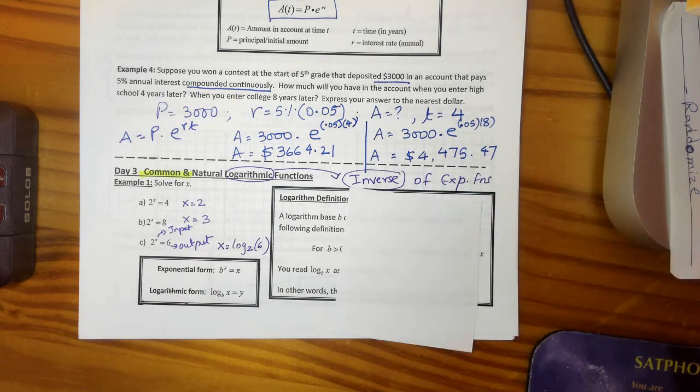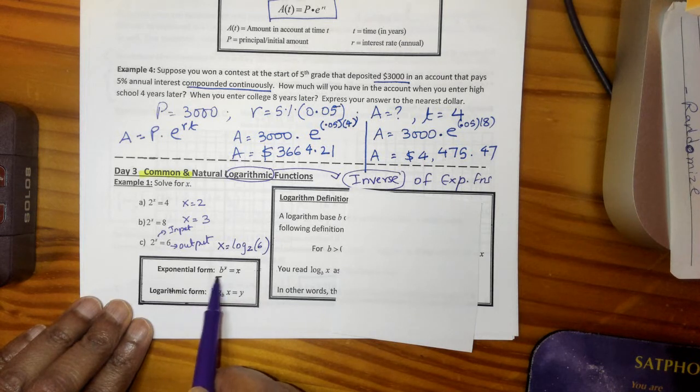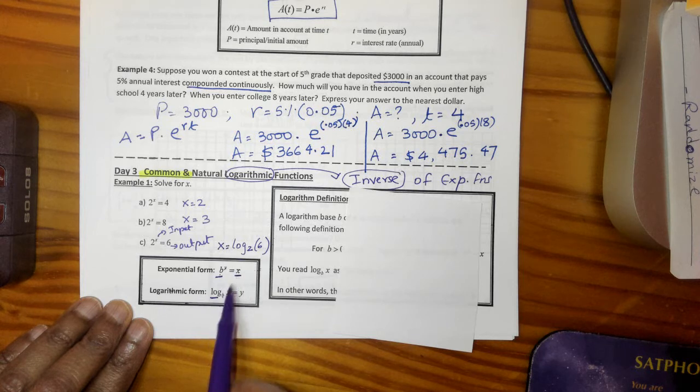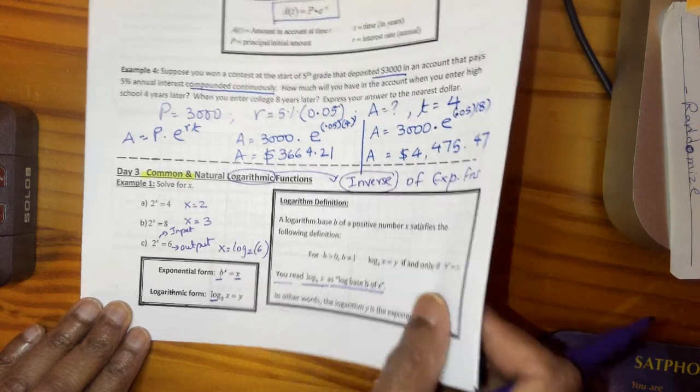So if you look at this exponential form, b is my base, to the power of y equals x. Now what do I do to convert this into log? You write the word log, use the same base, input is x, output is y. That is pretty much how you read it, and the way you read it is log base b of x. That's important. How do you read it? You read it as log base b of x. Alright, I am going to move on to the next page.